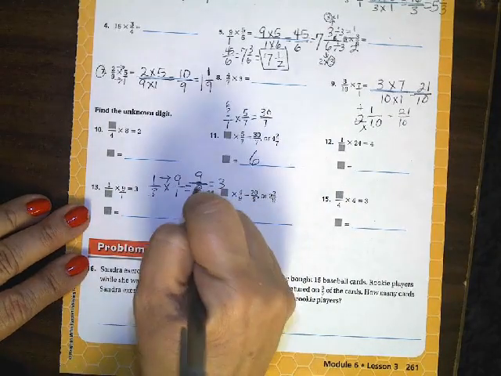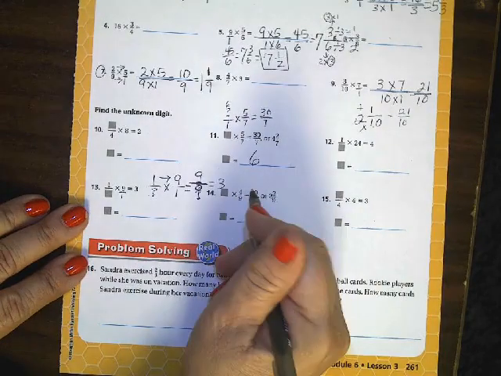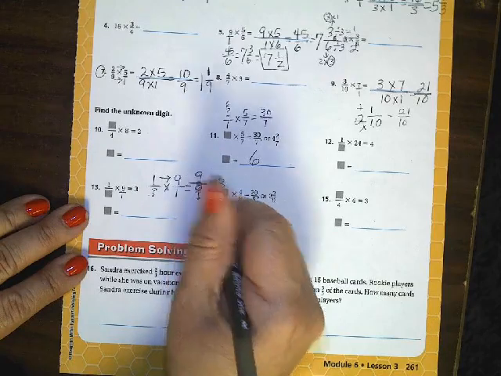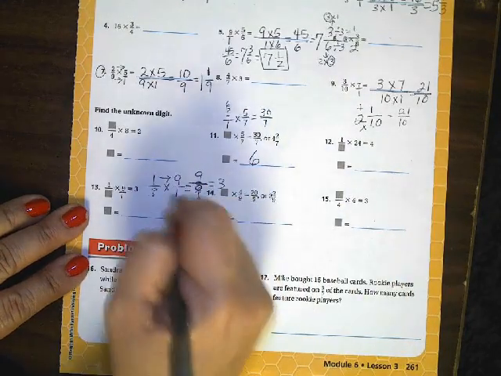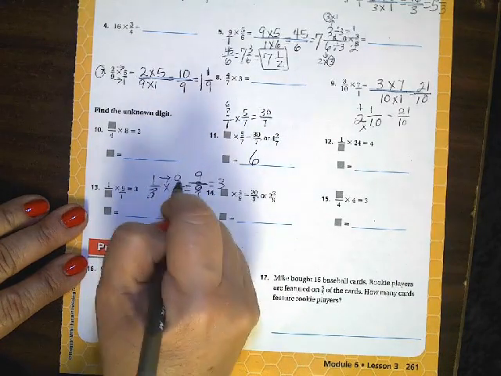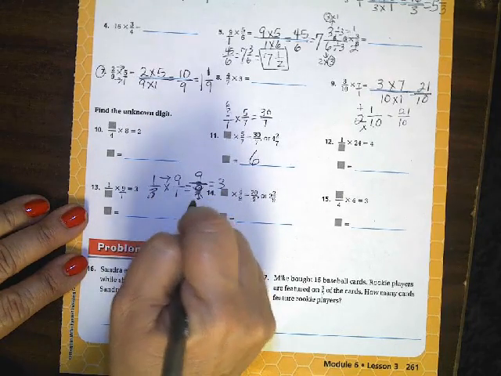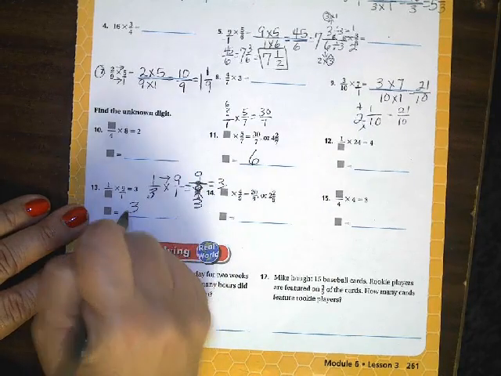Okay, so here's my question mark right here. 3 will go into 9 how many times? We said it would be 3. So what goes into 9 that will give us the answer 3? That's right, 3. So 1/3. So 1 times 9 equals 9. 3 times 1 equals, and I'm going to change this to a 3. 3 goes into 9 3 times, so my answer equals 3.